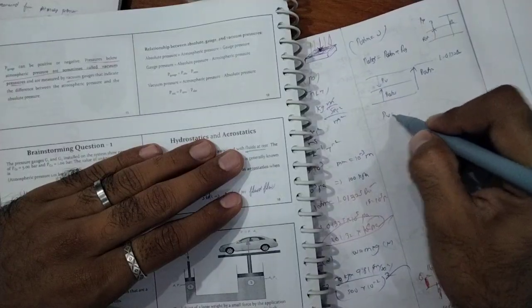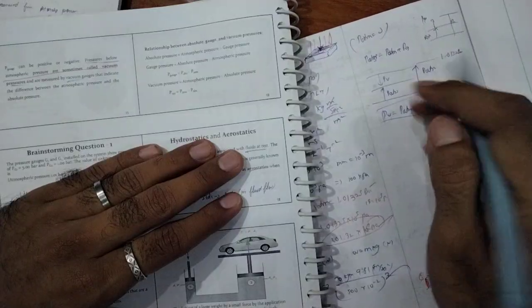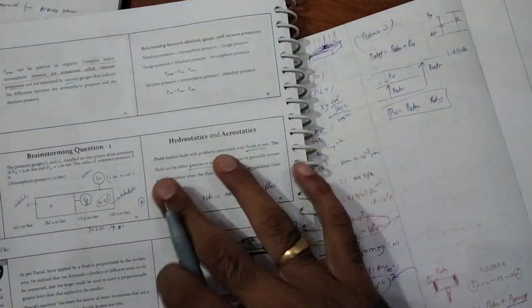So P vacuum equals how much? P atm minus P absolute. This is a basic common formula. You have to just remember these two things.